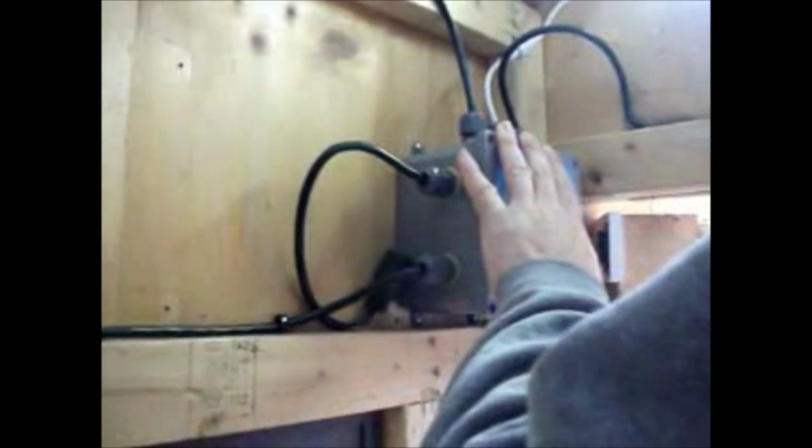Now that that's done, we can actually take the panel up. And the lamp should work. Lamp works. Open the door, lamp goes on. 4 screws into this panel, and we'll be done.